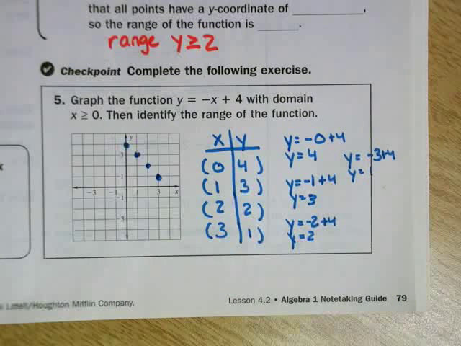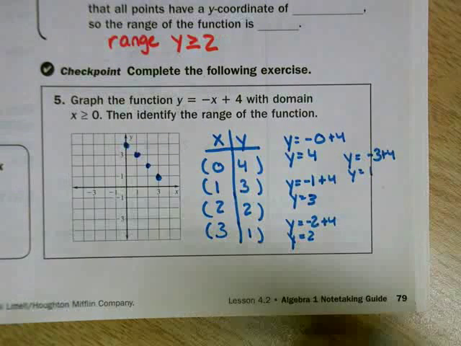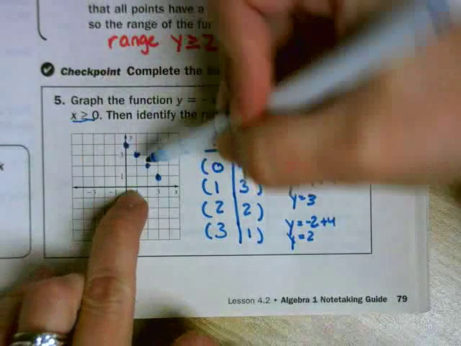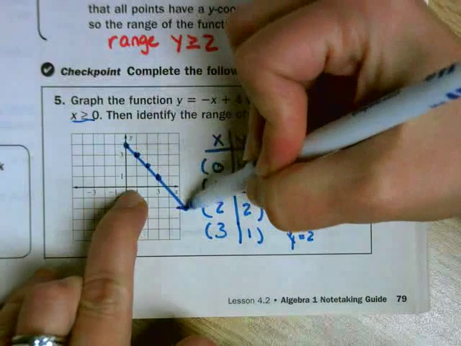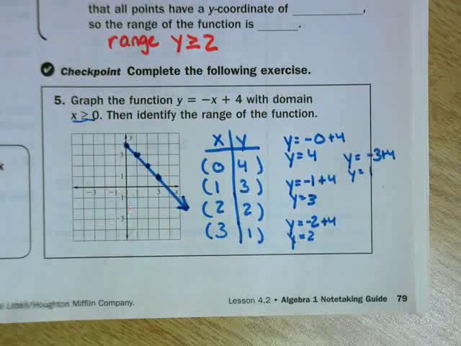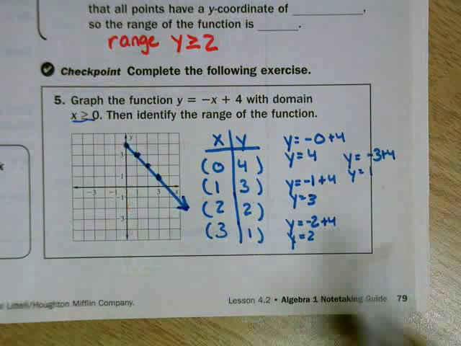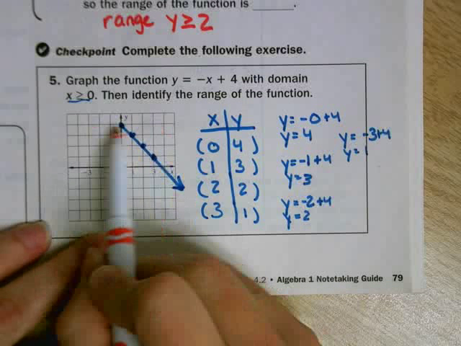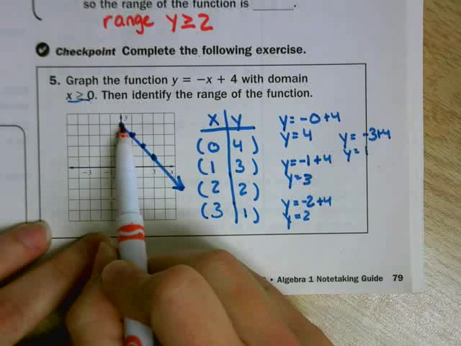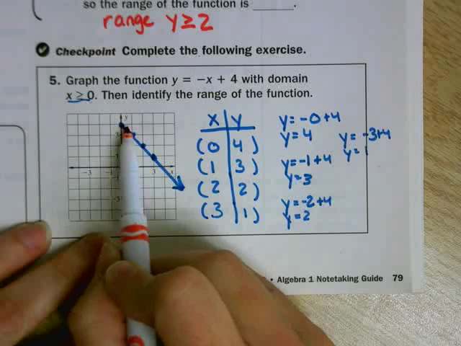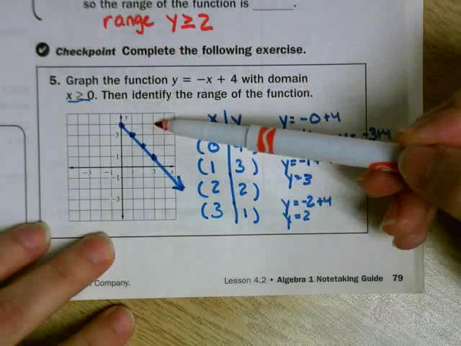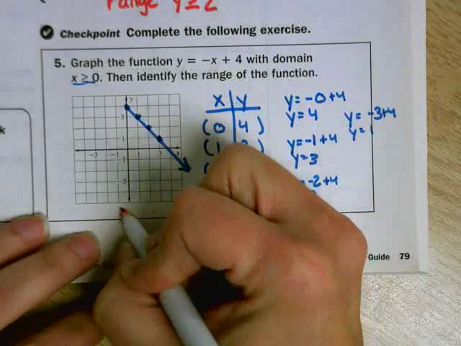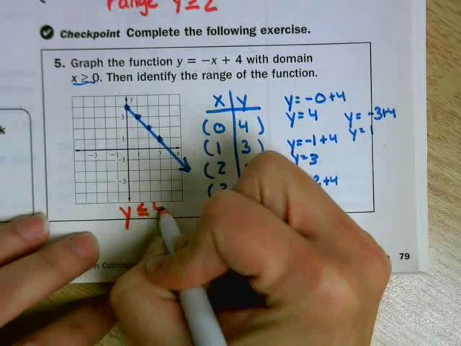Are we going to connect this with arrows on both ends? Nope, because we only care about the domain x is greater than or equal to 0. Only things this way. So what would be the range of this particular function, this graph? The range, let's see, the highest that y can be is 4. So y is going to be anything that is 4, or it could be less because it's going to keep going down forever. So the range is going to be y is less than or equal to 4.